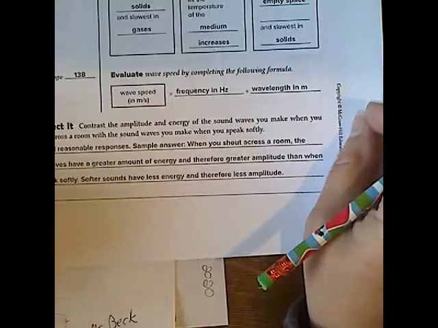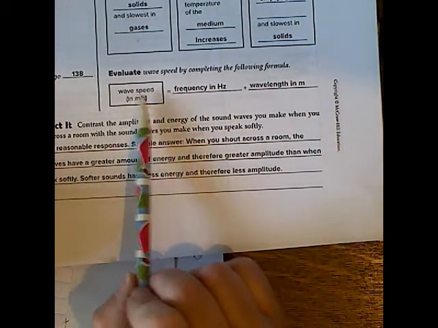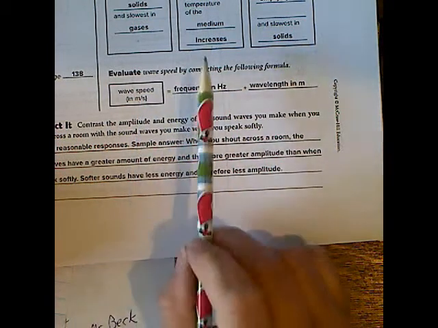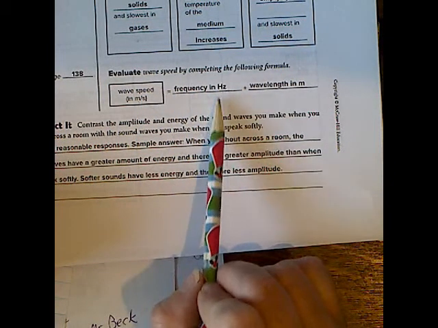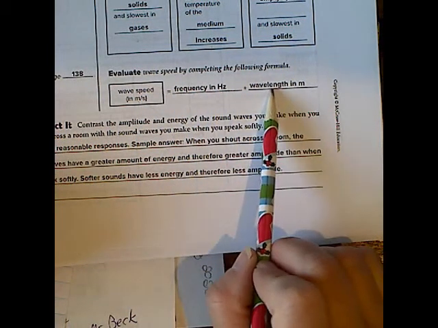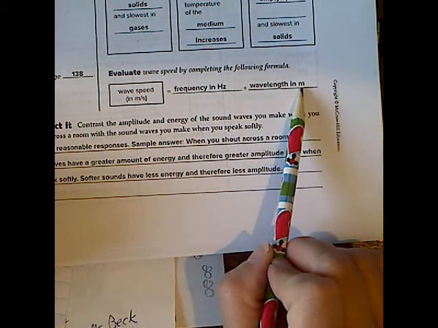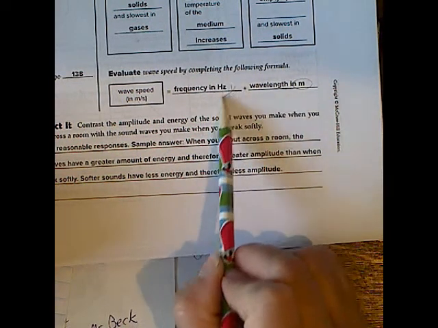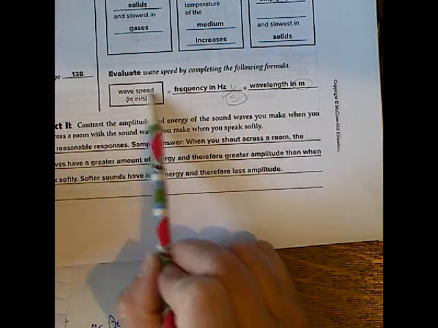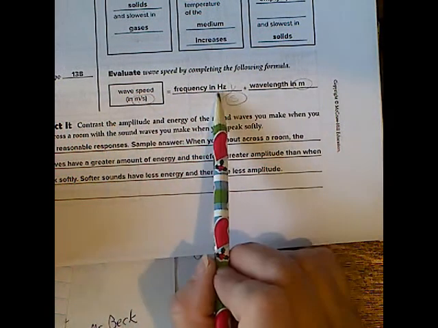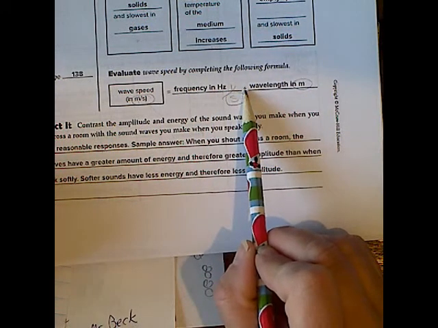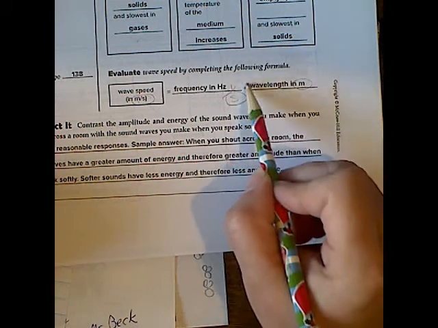How do we calculate wave speed? In meters per second. If you know your frequency, which is something over seconds, you can multiply that by the wavelength in meters. Here you get your meters over seconds, so it's going to be meters per second. Now that looks like a plus sign. It's supposed to be multiply. You multiply those together.